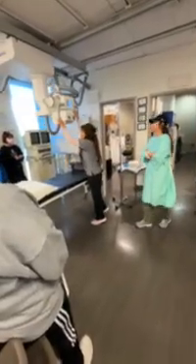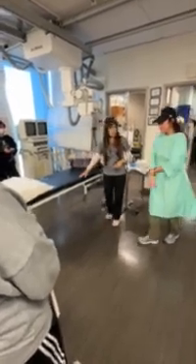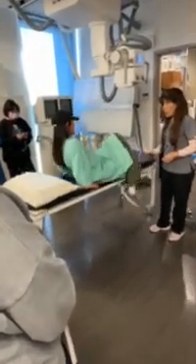Series of images, and this procedure requires you to have an injection in your arm. Go ahead and lay down for me. Is that okay? So you already signed the consent, right?